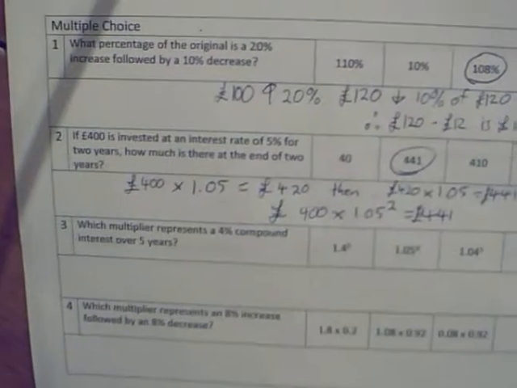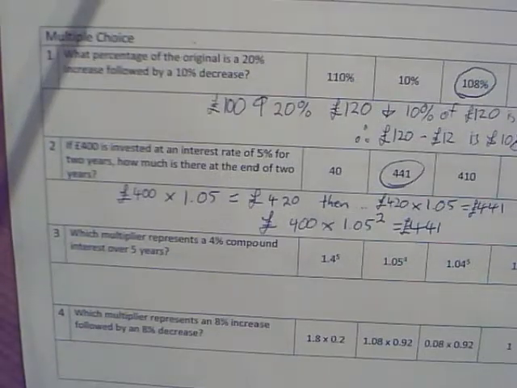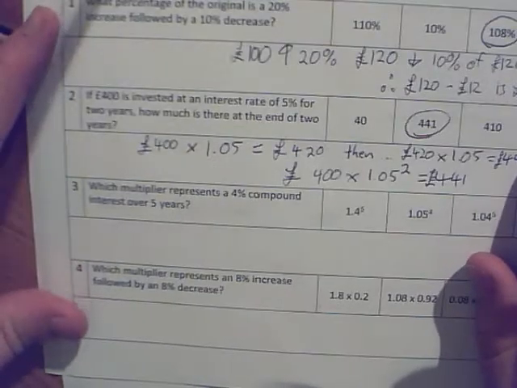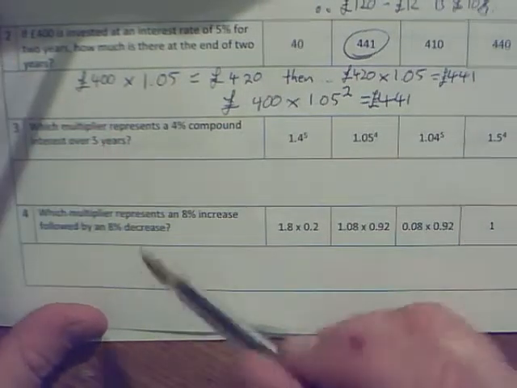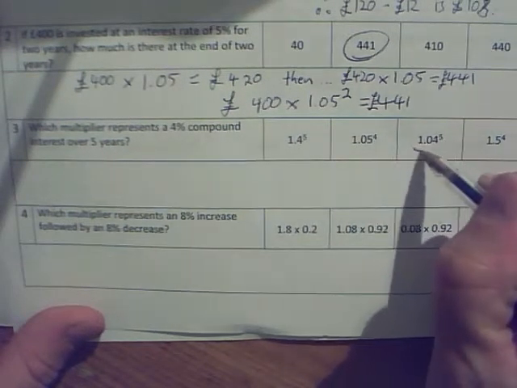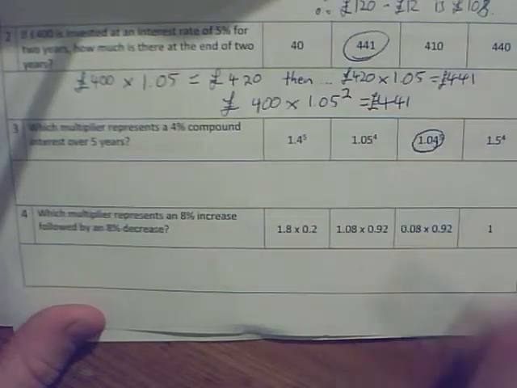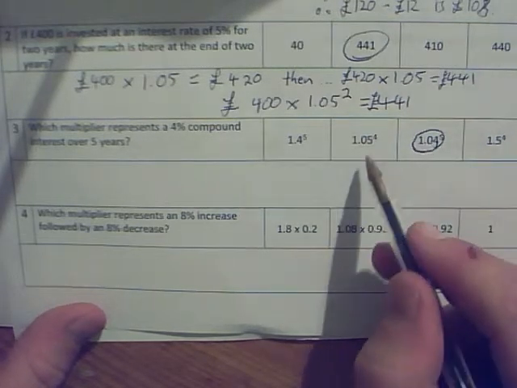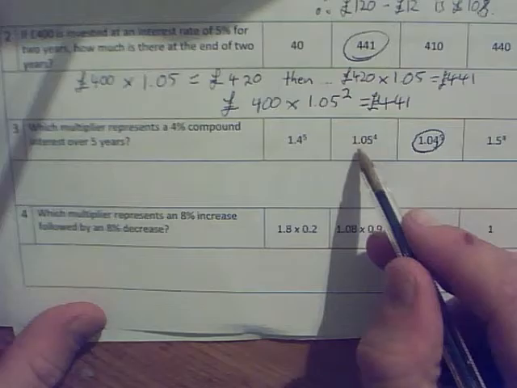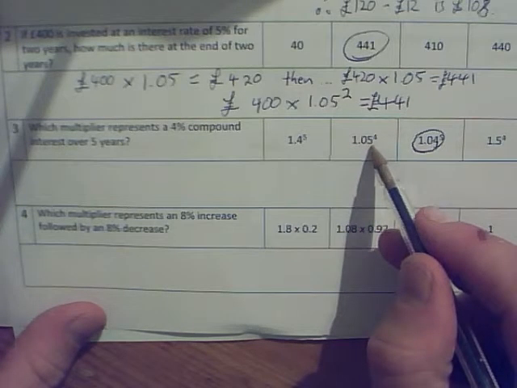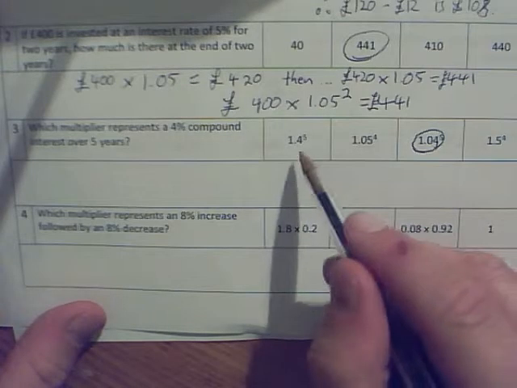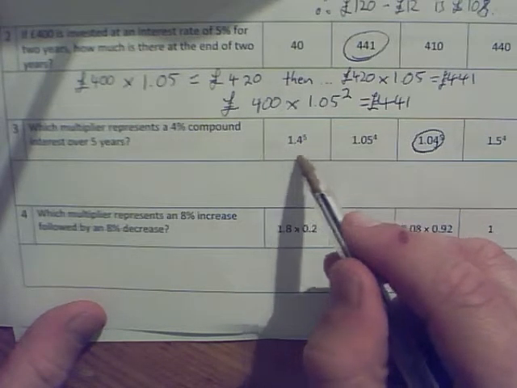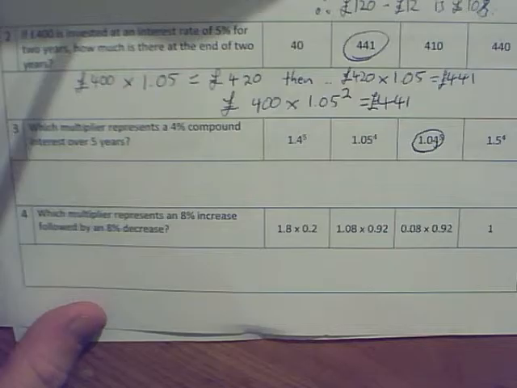Right, just going to zoom in a little bit. The next question: which multiplier represents a 4% compound interest over 5 years? So 4%, that one's the only one which is 4%, and it's for 5 years. That would be 5% for 4 years, right? My multiplier there is 5% increase for 4 years. So this one is 4% for 5 years. You need to be careful, that's 40% here, isn't it? That was a 40% increase multiplier.